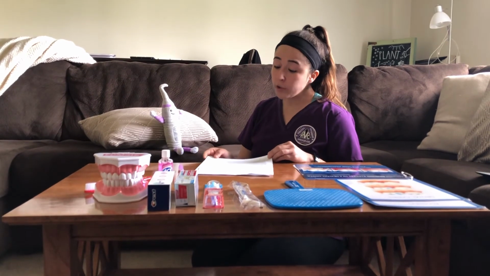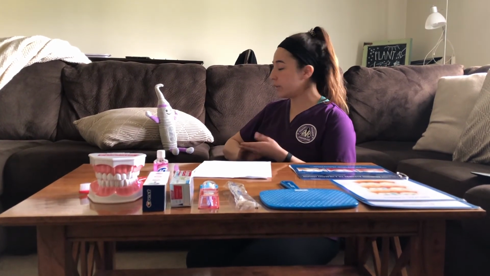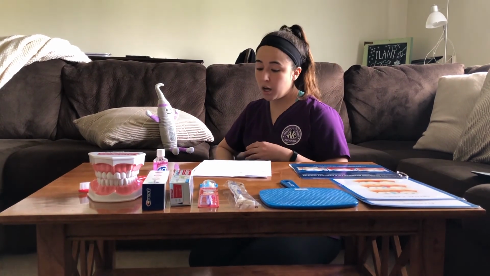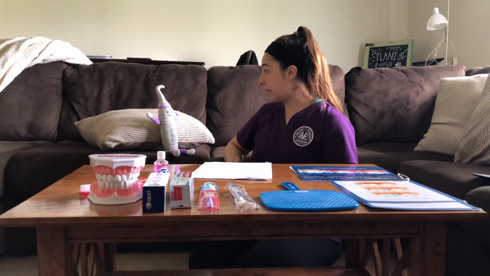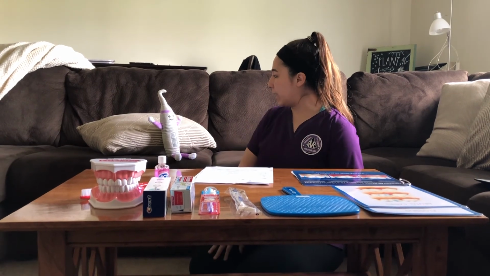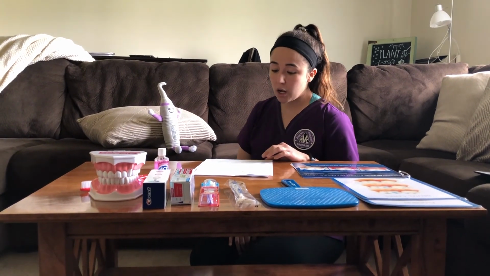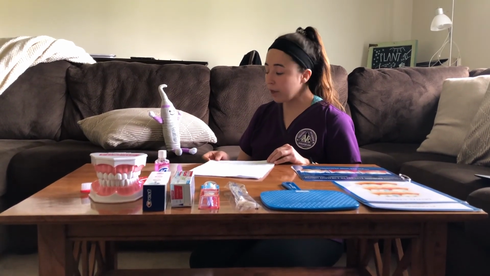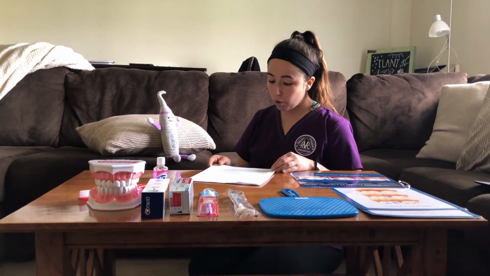So for your snacking, you snack on a lot of sticky, sweet foods. So you want to make sure you limit the amount of sugary, sticky, crunchy food that you are eating. Try incorporating some string cheese or some yogurt and some fruit. Those are better, healthier options that are going to help improve your overall oral health.